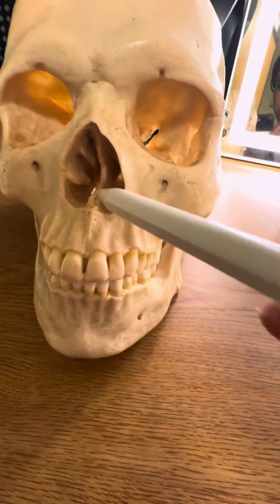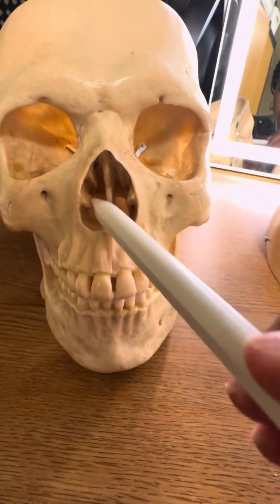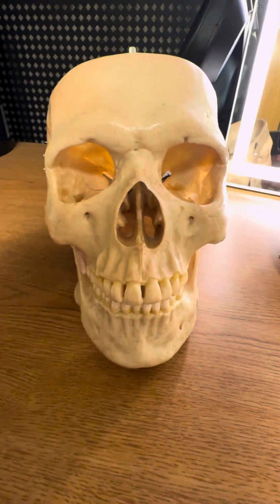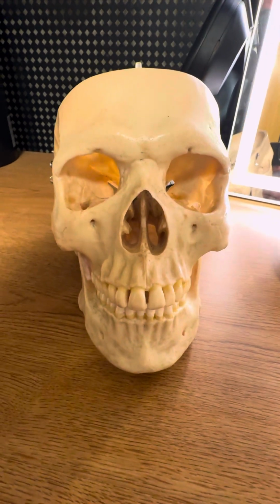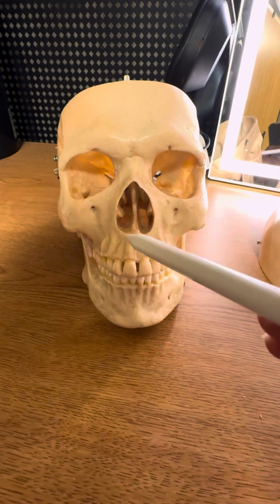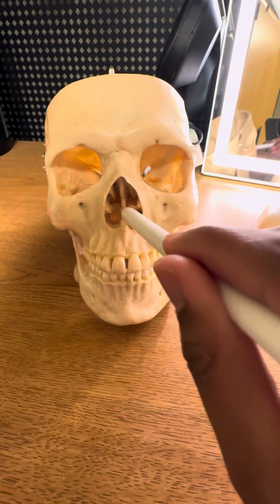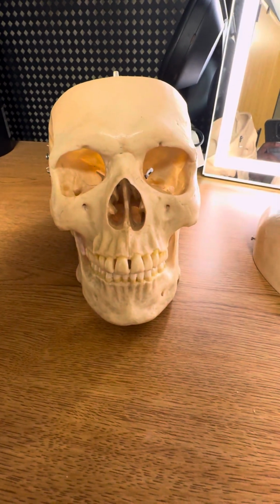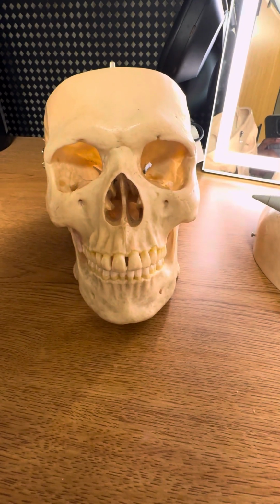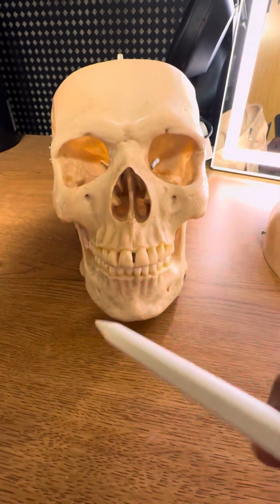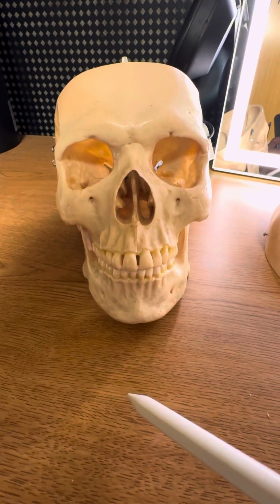And then we have inferior nasal concha. Again, remember this thing right here. And then the inferior nasal meatus. And then we have vomer, which is the bottom part of this septum thing. Remember, the top part was the, what was it? Perpendicular plate, I think. Anyways, this bottom part is the vomer bone. And then the lacrimal.